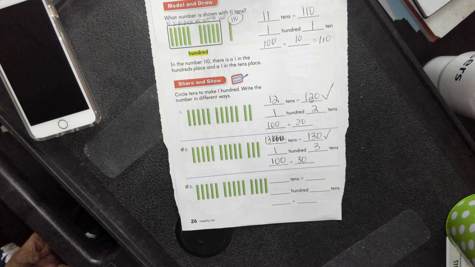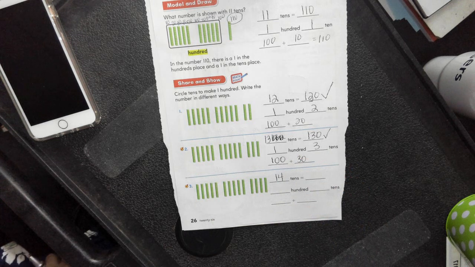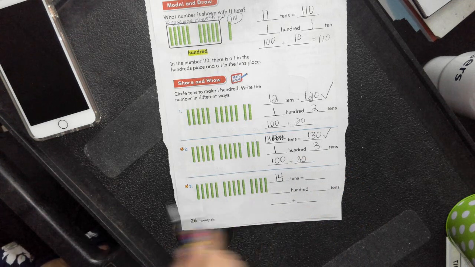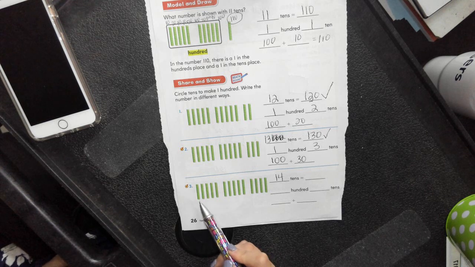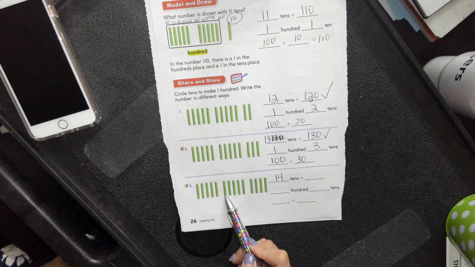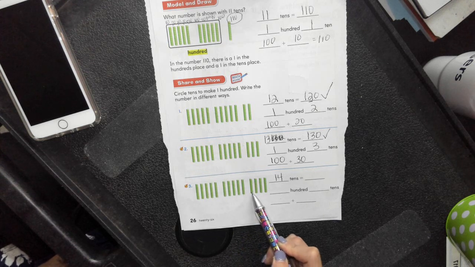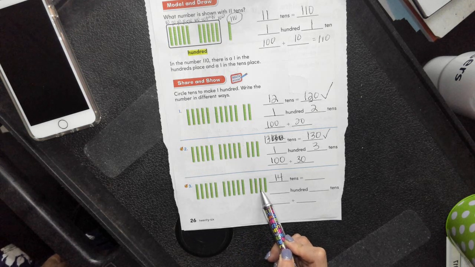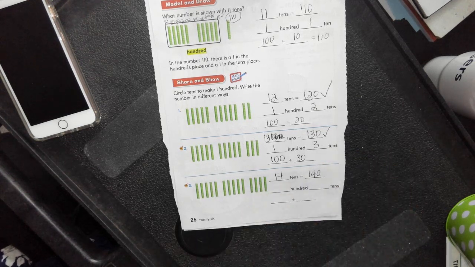Mario, how many tens do you have? Try that again. Princeton. 14. We have 14 tens. If I have tens, what am I counting by? 10. Tens. So let's count by tens. 10, 20, 30, 40, 50, 60, 70, 80, 90, 100, 110, 120, 130, 140. So we have 140.